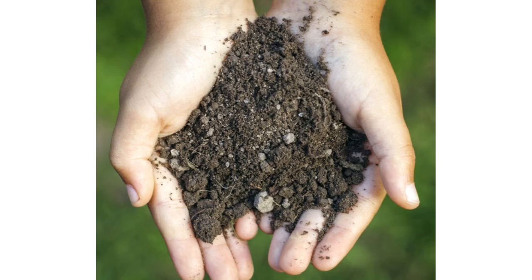So what I'm looking at, I see some rocks, I see little sticks, I see some dirt. So I would say that this is heterogeneous, right? Since I'm able to tell the rocks, the sticks, and the dirt apart.